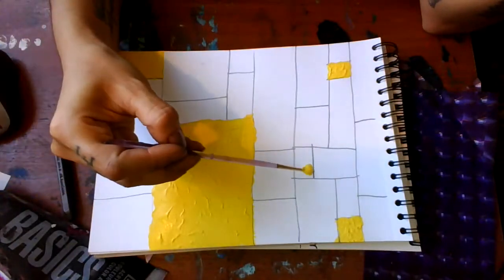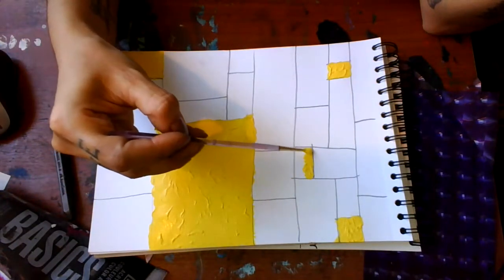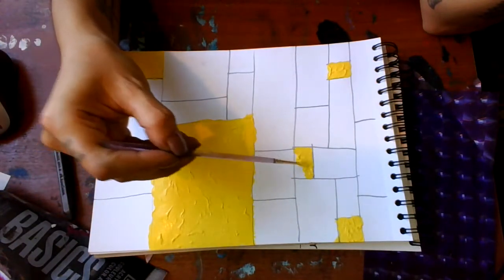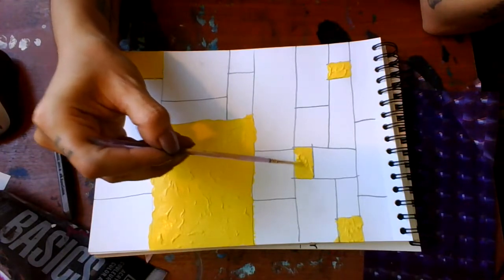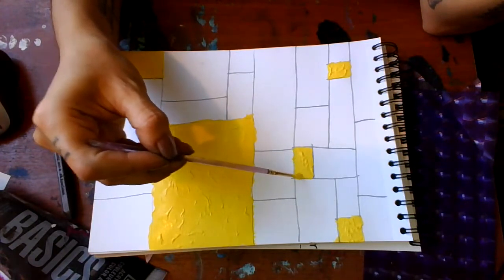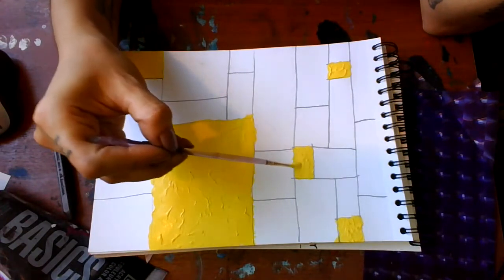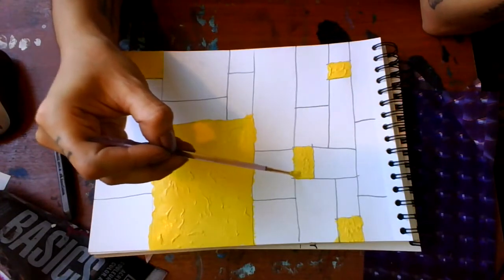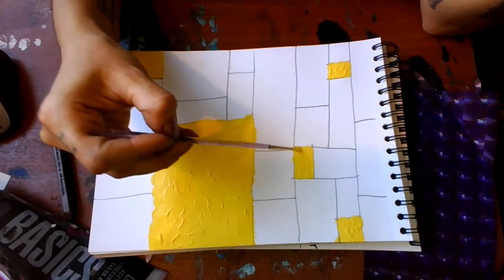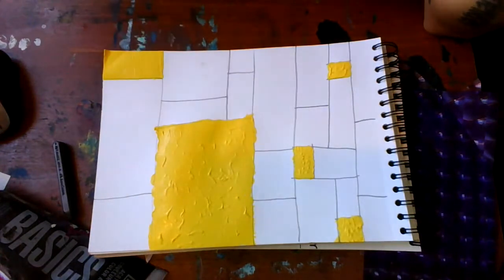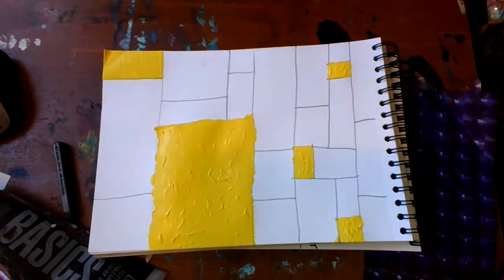Yellow is also one of the primary colors. There are 3 primary colors: yellow, blue, and red.